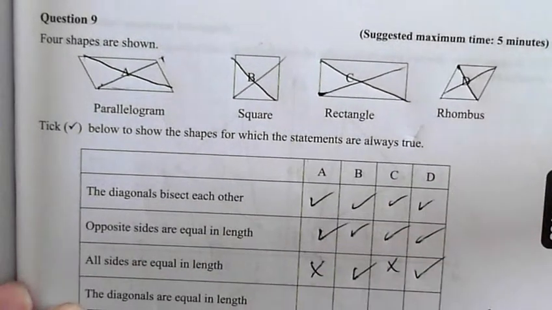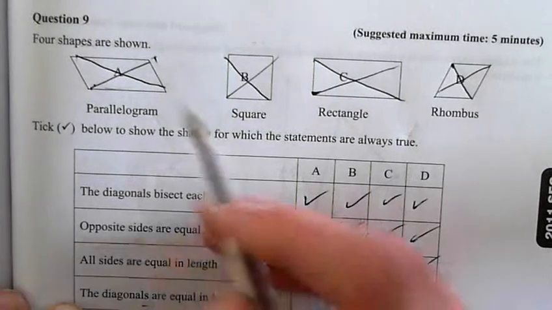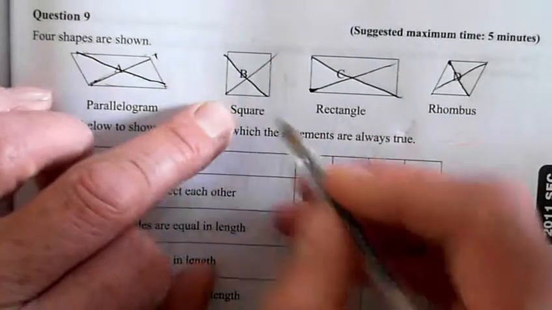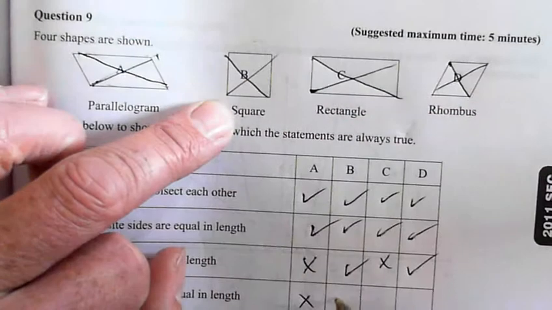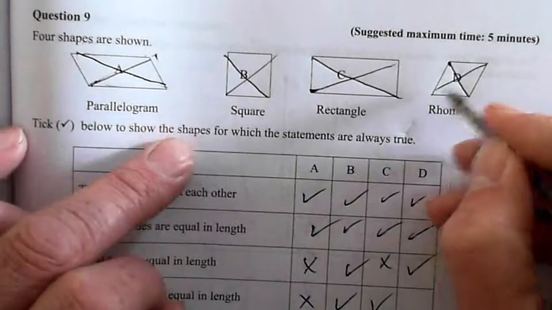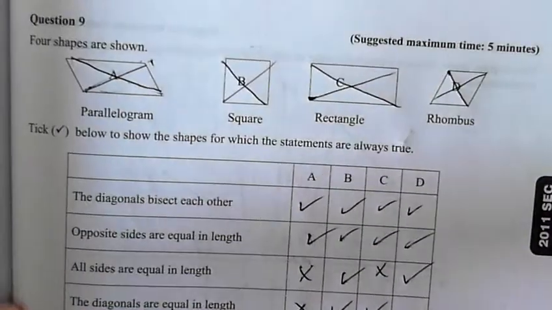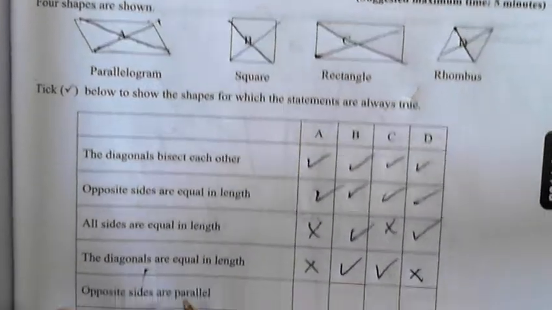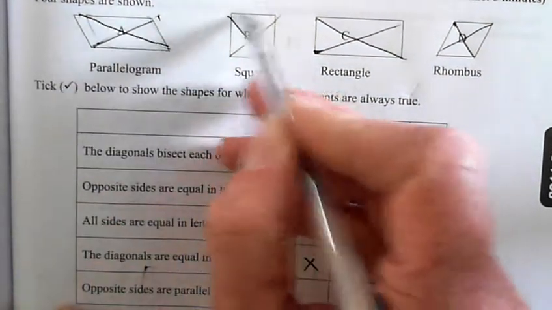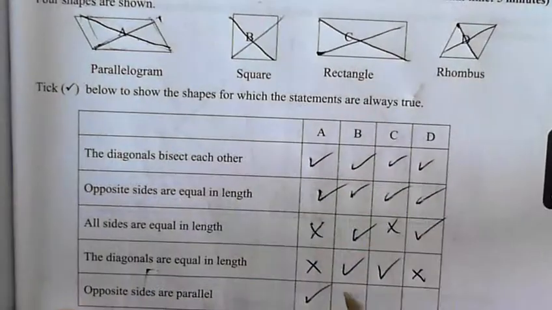The diagonals are equal in length. Is that diagonal equal in length to that one? No. This diagonal equal in length to that one? Yes. This one equal to that one? Yes. This one equal to that one? No. Opposite sides are parallel. That's parallel, parallel. They're all parallel.